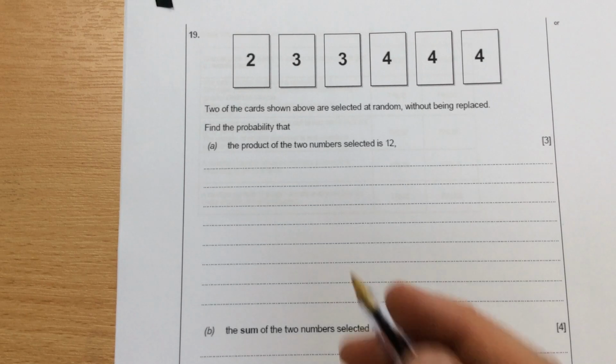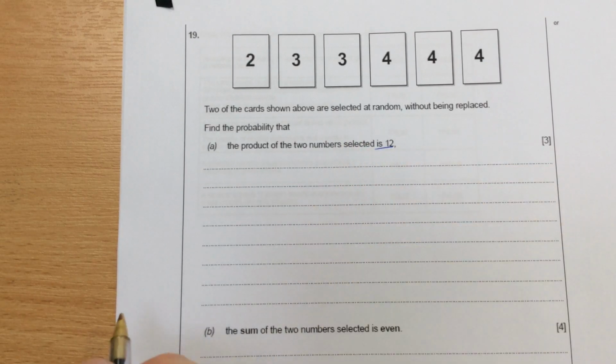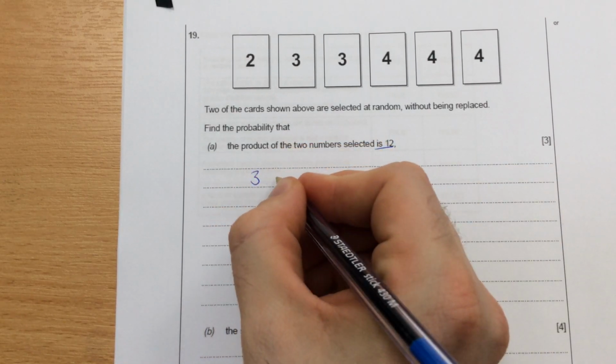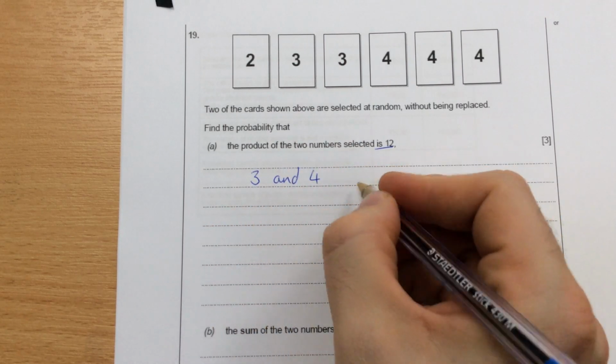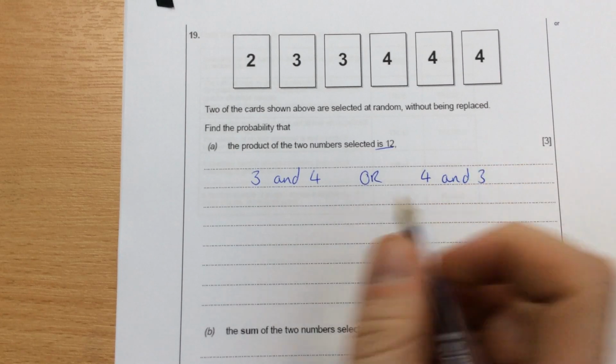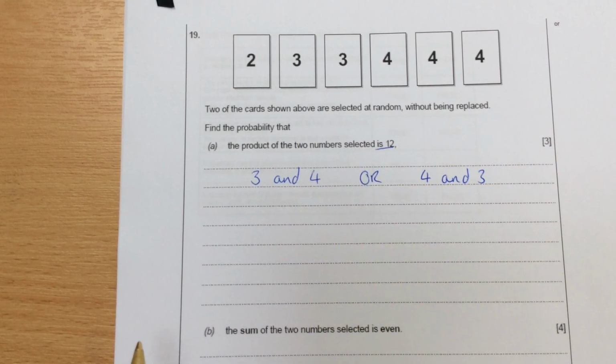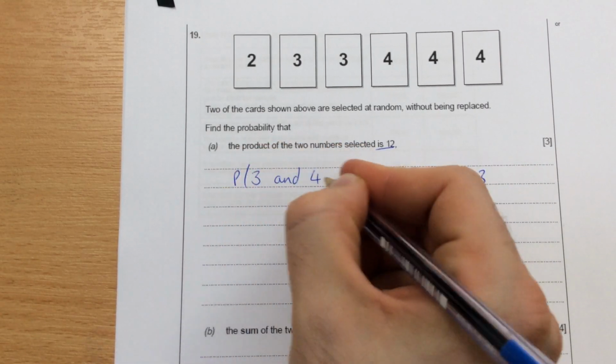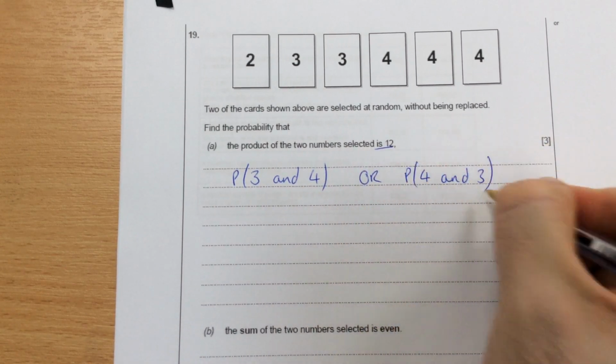Probability. So the product of the numbers selected is 12. The only way I can get that is if I have a 3 and a 4, or I've got the opportunity to get a 4 first and then a 3. They're the only two ways I can multiply numbers to make 12. So if we put these as probabilities, because these are the two probabilities that I can consider.